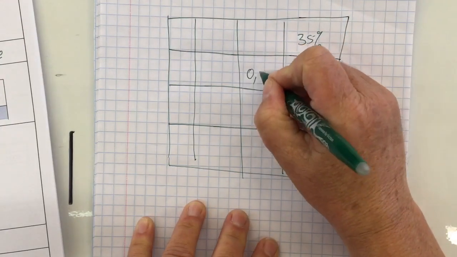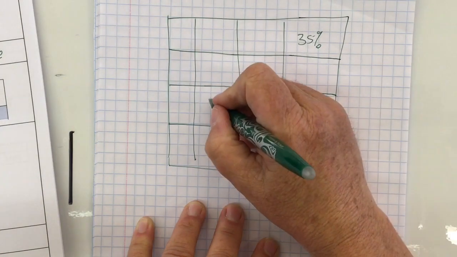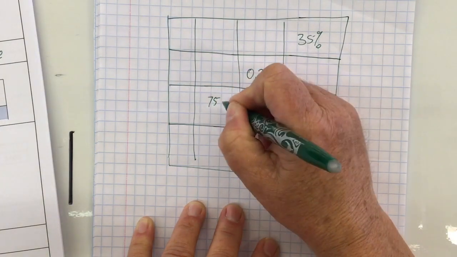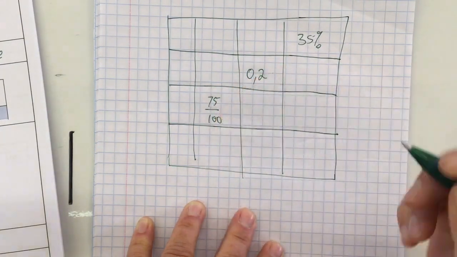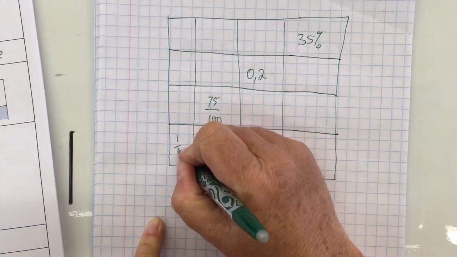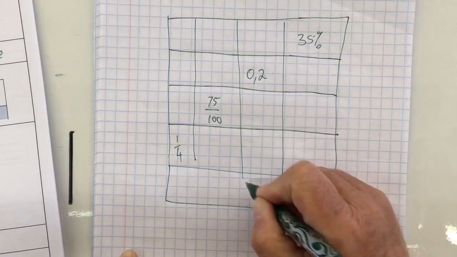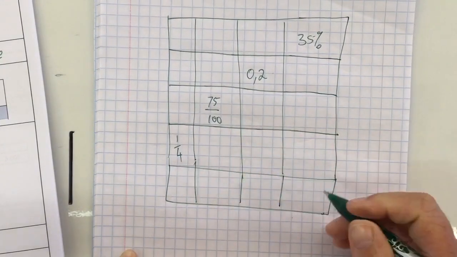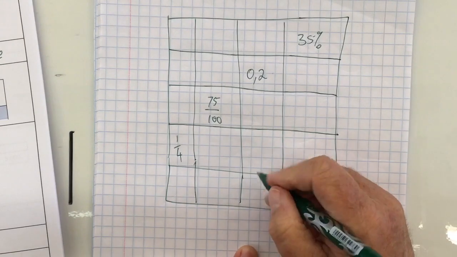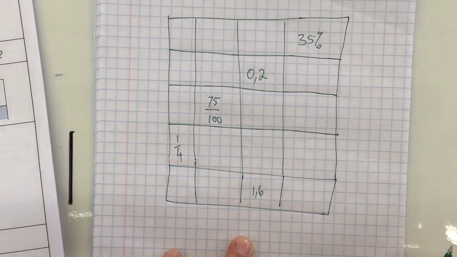I put 0,2 here. Let's say I put 75 over 100 here. And let's put a quarter here. Oops, and I want one more. You can see this is very neat. And let's put 1,6.